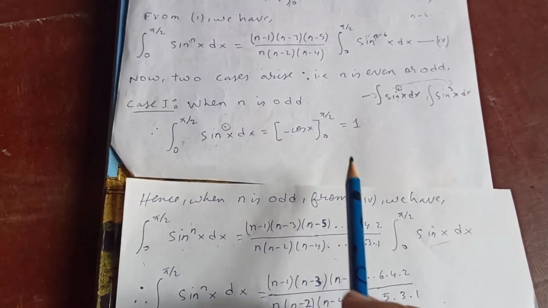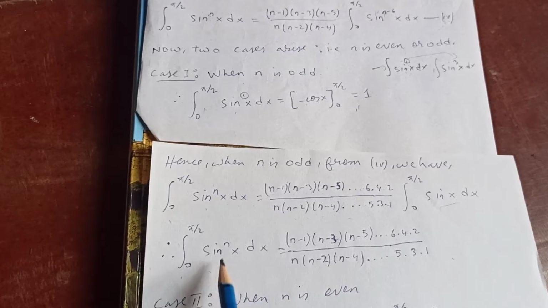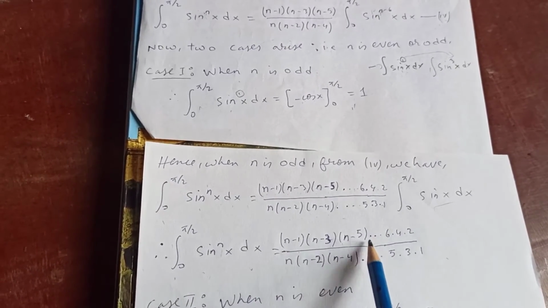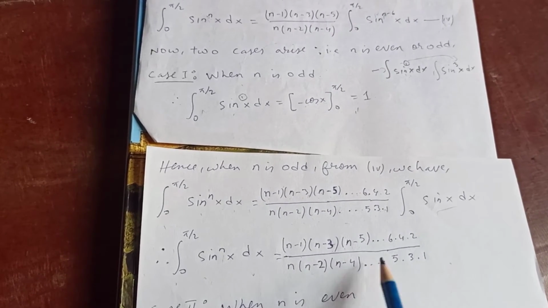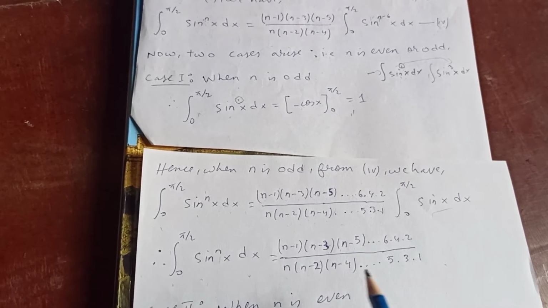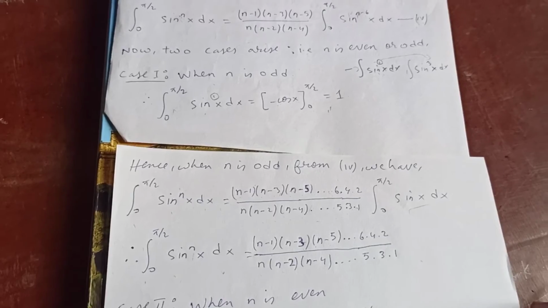So sin x dx is just 1. So when n is odd, integral from 0 to pi by 2 of sin^n x dx is (n minus 1)(n minus 3)(n minus 5) and so on up to 642, upon (n minus 2)(n minus 4) and so on up to 531, right? It decreases. It's something like a factorial, okay? So this is when n is odd.